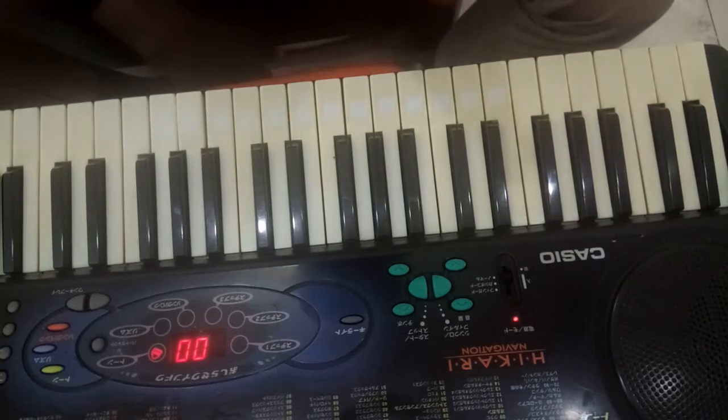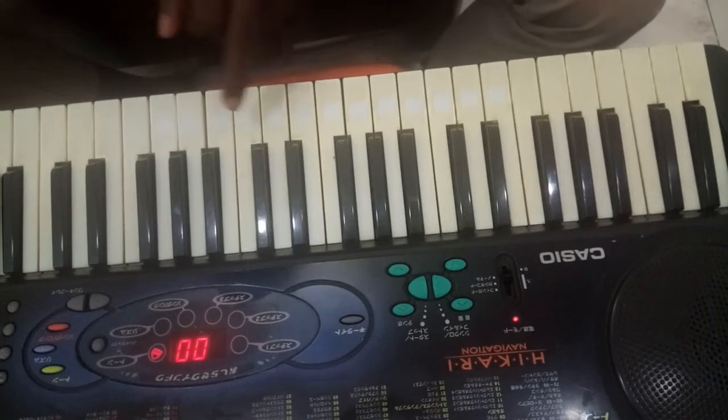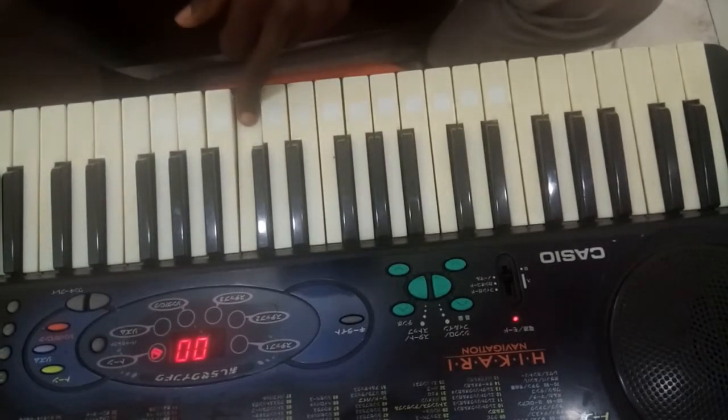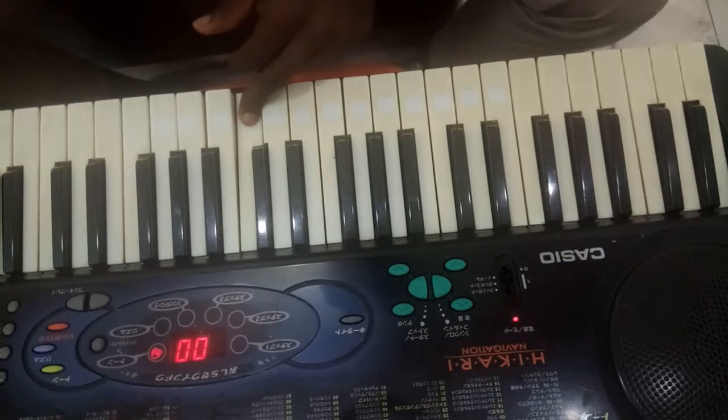Now look at flat keys. Now this is E. I told you a flat key means to play the next lower key half step down, either from a black key to a white key, and especially from a white key to a black key.